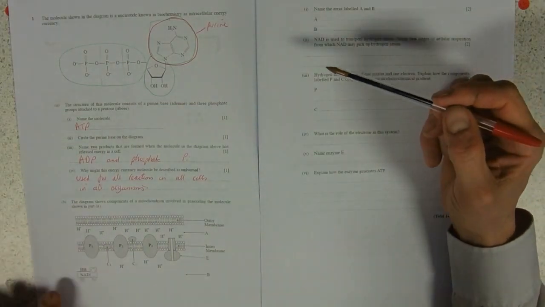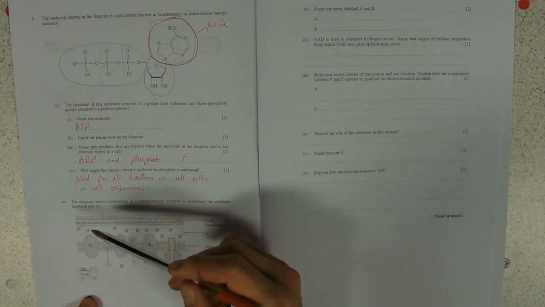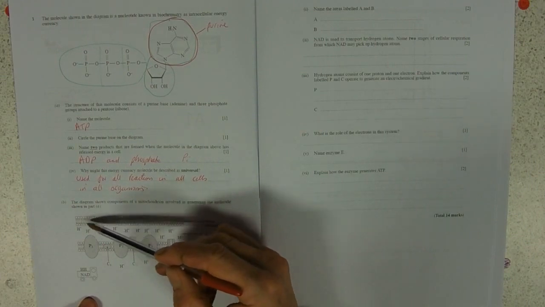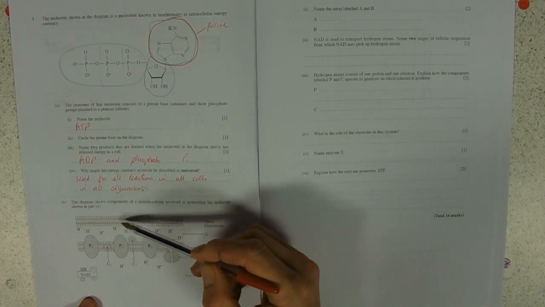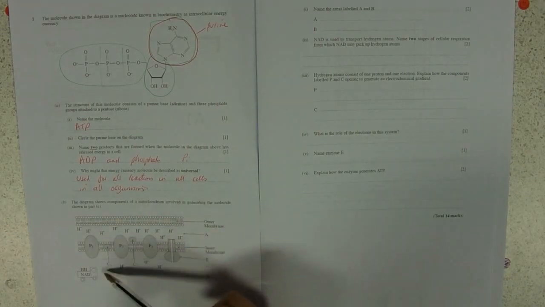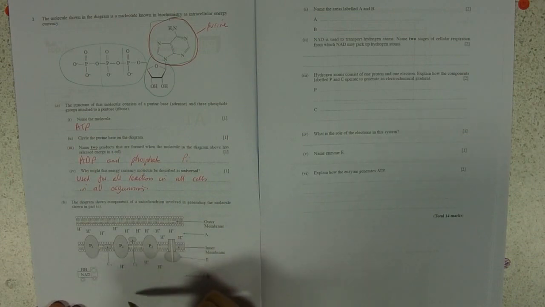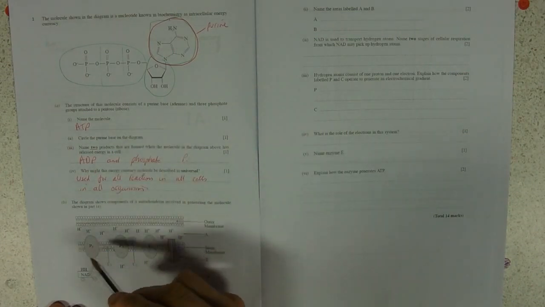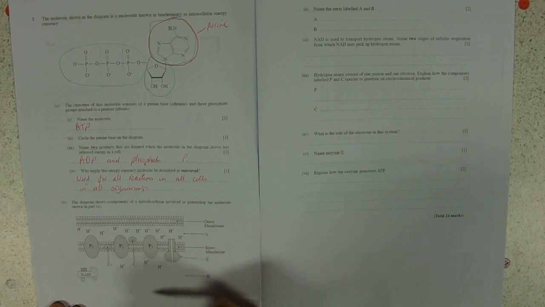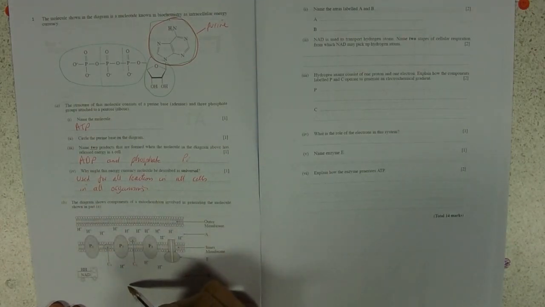Then we've got a little diagram. This diagram here, what can we see? We can see a membrane. So we recognise a phospholipid bilayer. There's another membrane there, and there's some things in that membrane. And this is respiration, so respiration membranes. This must be the membranes in a mitochondrion.